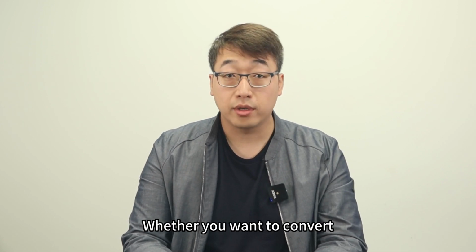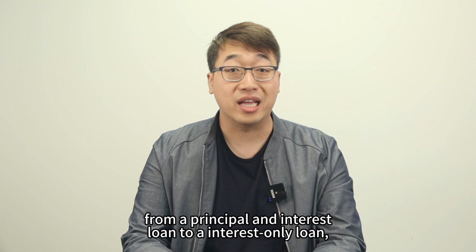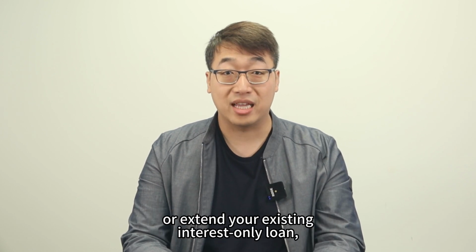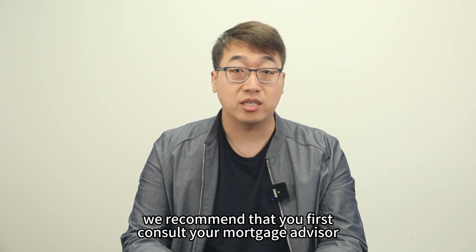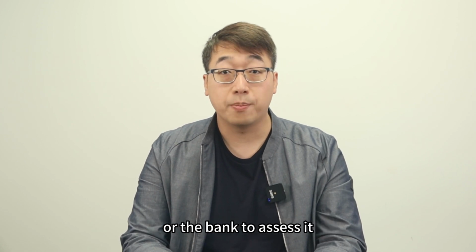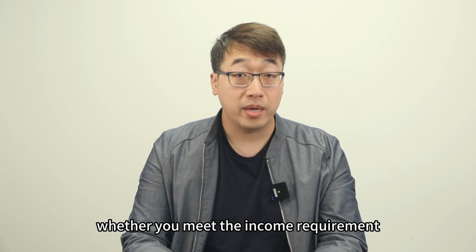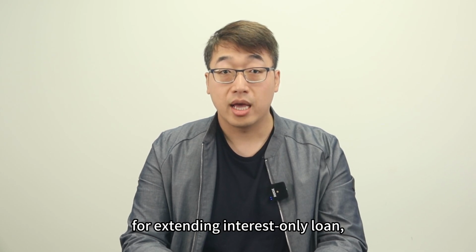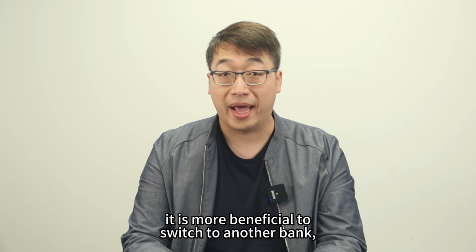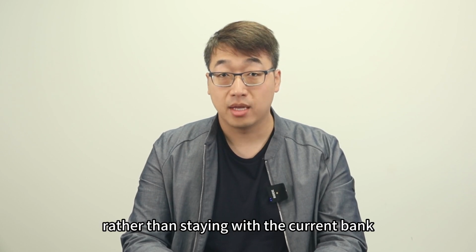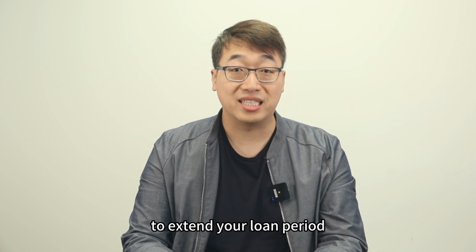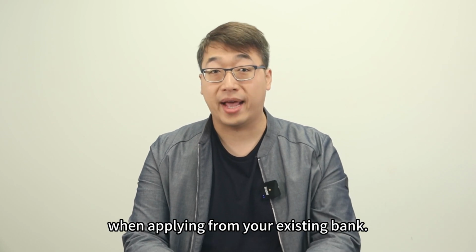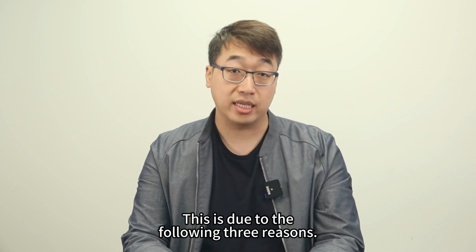Whether you want to convert from a principal and interest loan to an interest-only loan or extend your existing interest-only loan, we recommend that you first consult your mortgage advisor or the bank to assess whether you meet the income requirement for applying for an interest-only loan or an extension. For those customers who want to apply for extending an interest-only loan, it is more beneficial to switch to another bank rather than staying with the current bank, because you may face the inability to extend your loan period when applying with the existing bank. This is due to the following 3 reasons.